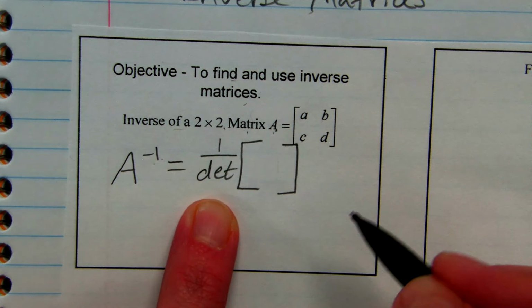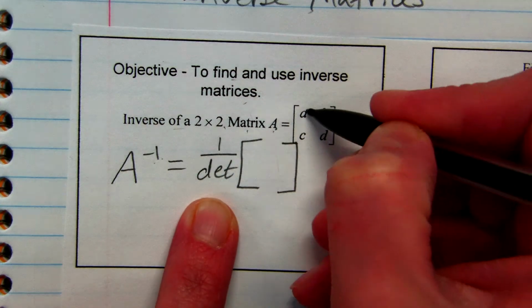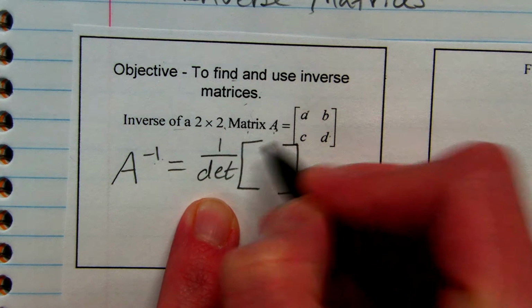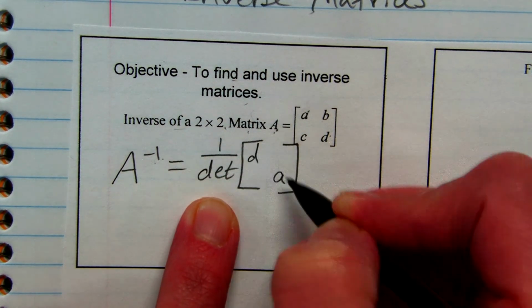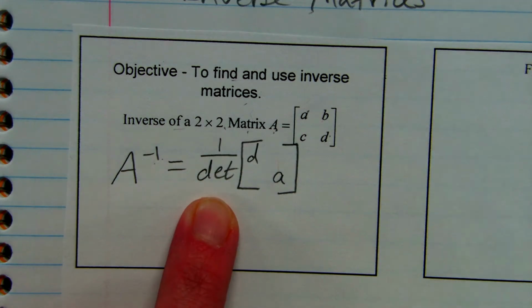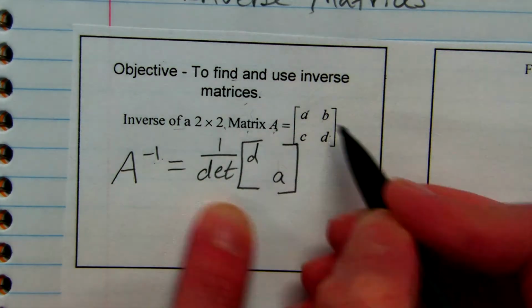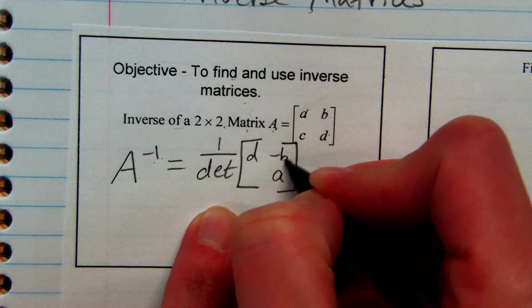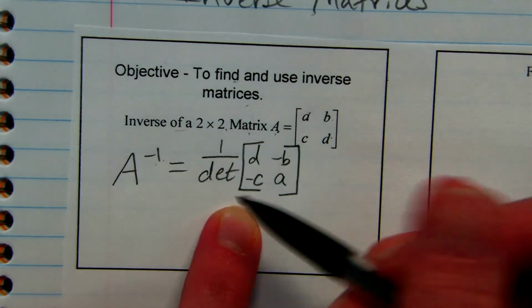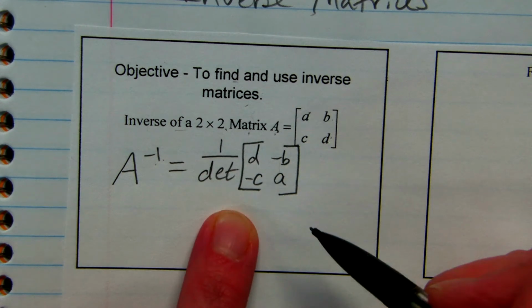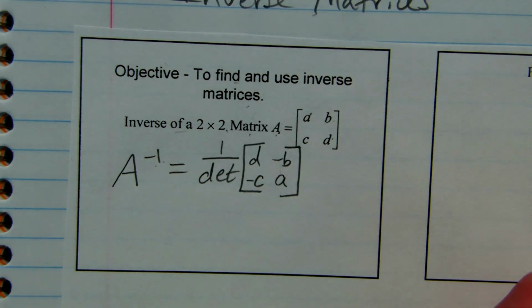And then you do some strange things. So A is here and D is here. You switch them and make this D and that A. So basically these two numbers switch places. You do not switch signs. And then on B and C, they stay in the same place, but you switch the signs. Somebody a long time ago figured out that this works, and so that's what we use.